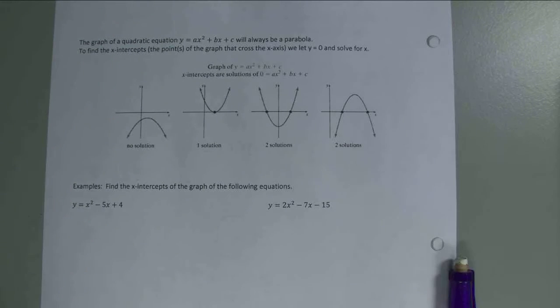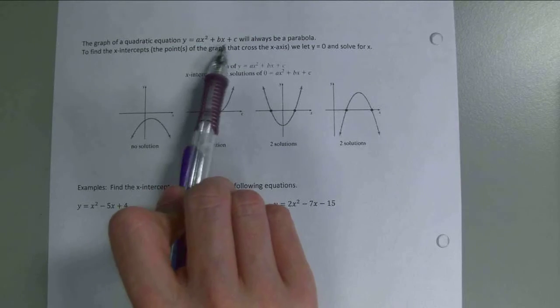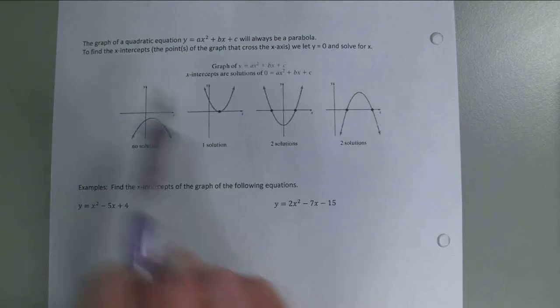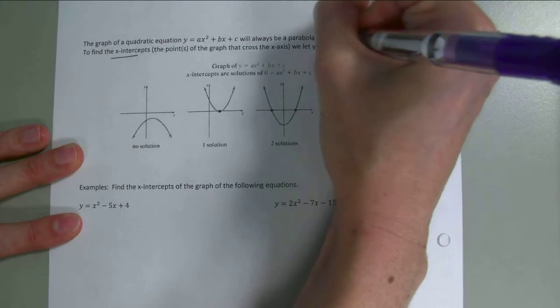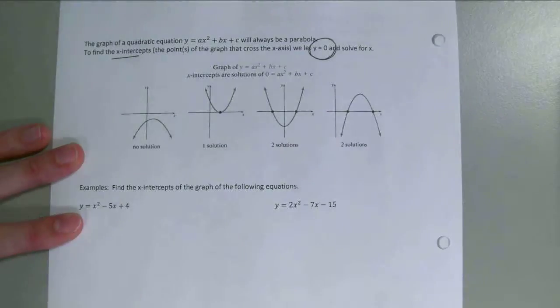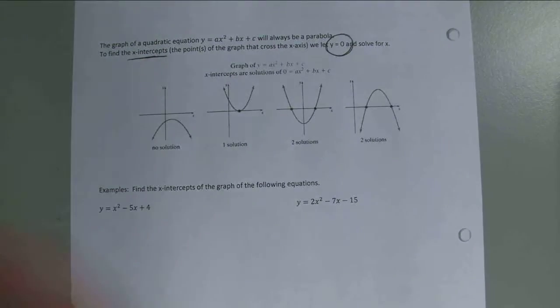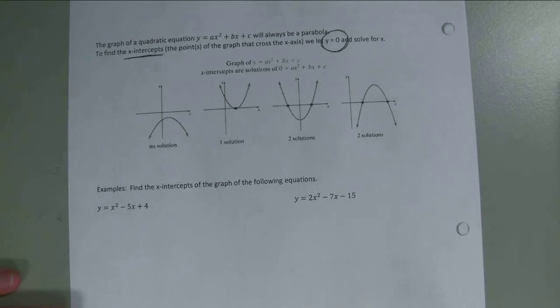It says the graph of a quadratic equation, y equals ax squared plus bx plus c, will always be a parabola, so it's kind of like this arch shape. It says to find the x-intercepts, always plug in y equals 0, okay? Because on the x-axis, what is your y value? 0, okay?